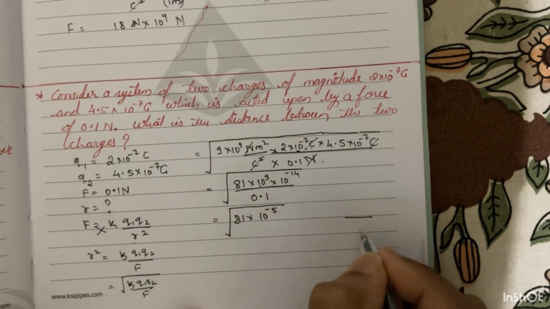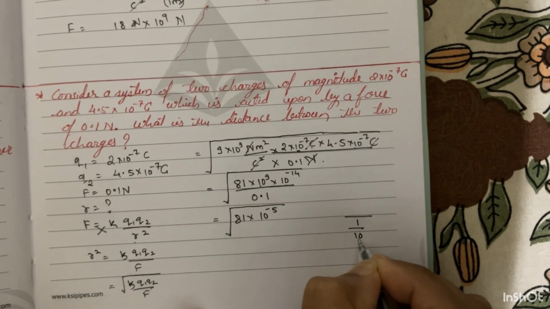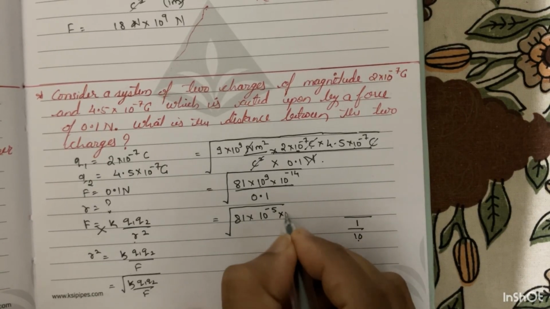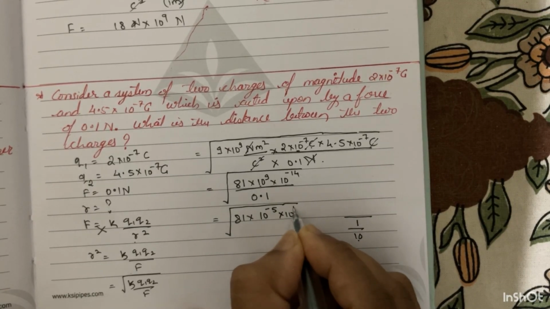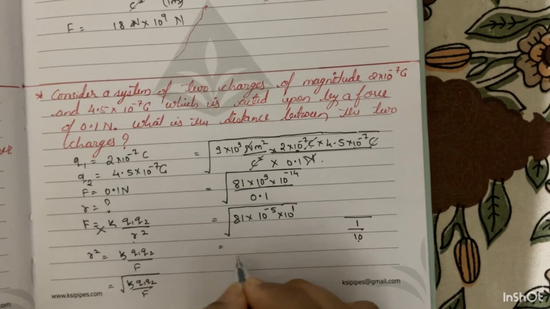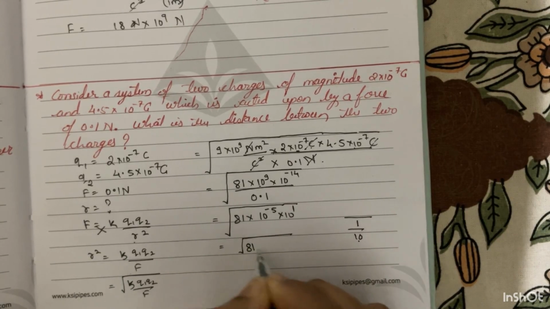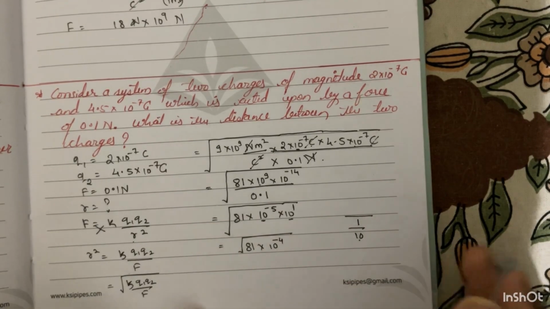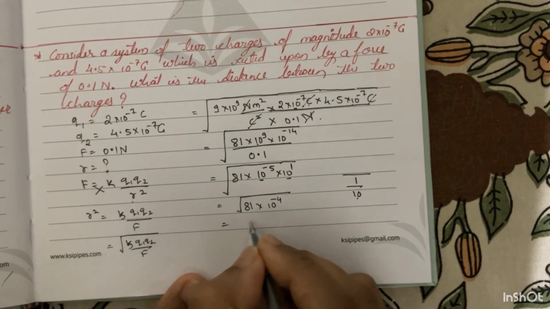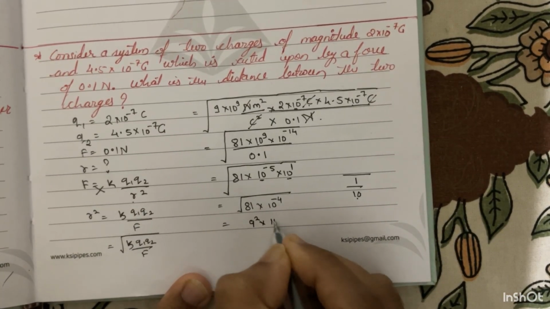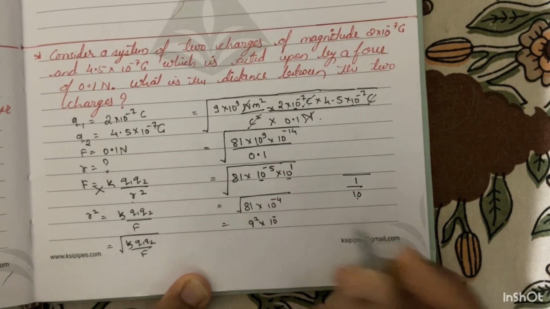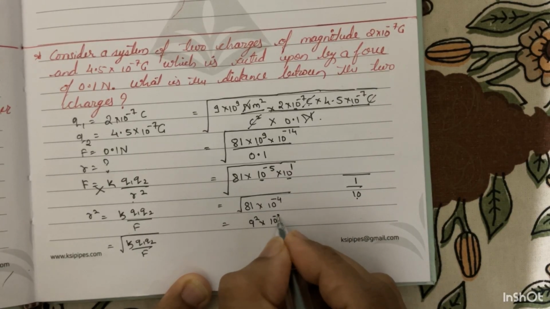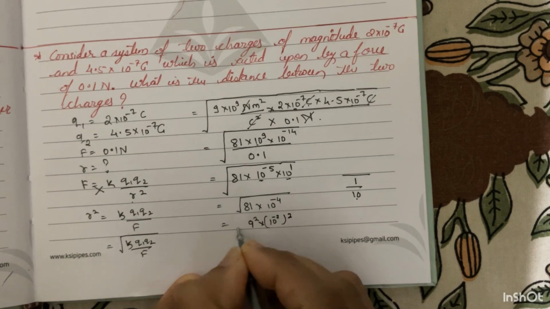So 0.1 I can write as 1 by 10. When I take the reciprocal, it goes to the numerator. I'll have 10 raised to the power 1 for further calculation. Now here, square root of 81 into, the bases are the same, again 10 raised to the power minus 4. So I can write this as 9 square into 10 raised to the power negative 2, again raised to the power 2, under the square root.